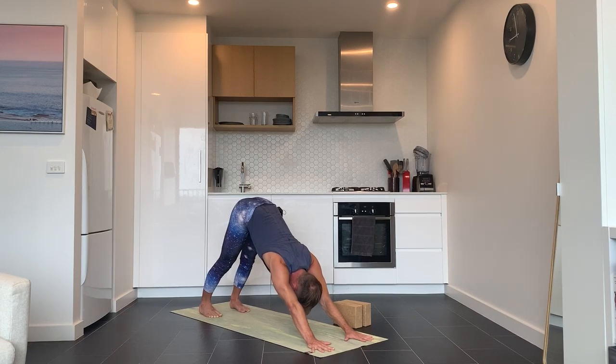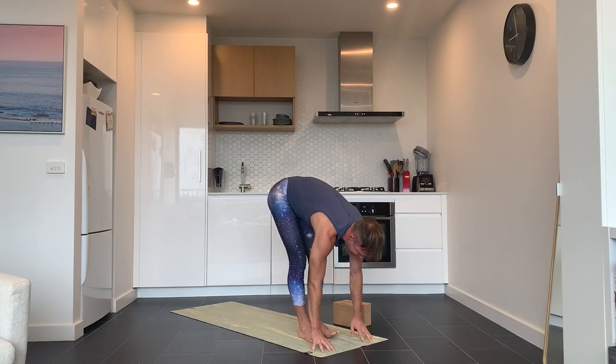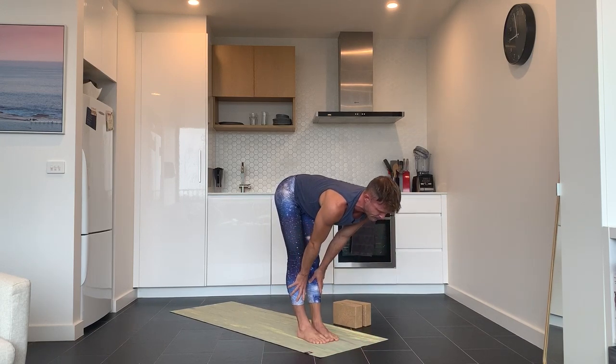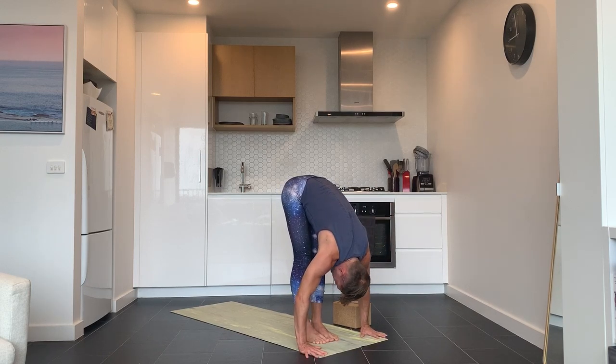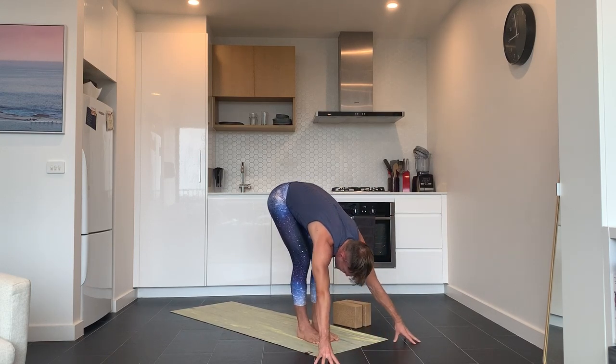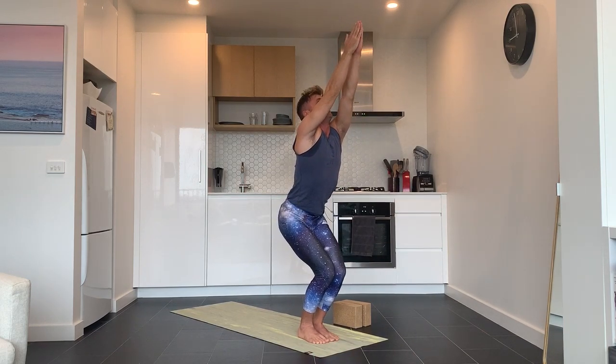Take one more full inhale. Exhale all your air. Bend your knees, look forward, step or jump forward. Halfway lift, inhale. Fold forward, exhale. Bend your knees, sit your bum nice and low. Utkatasana, inhale. Let's stand up, Samastiti, exhale.